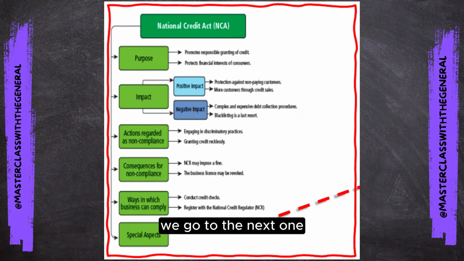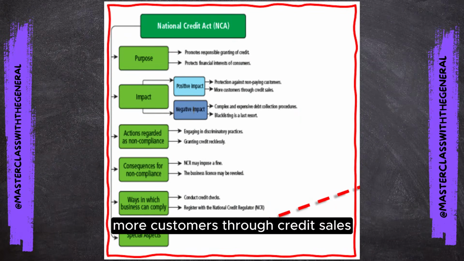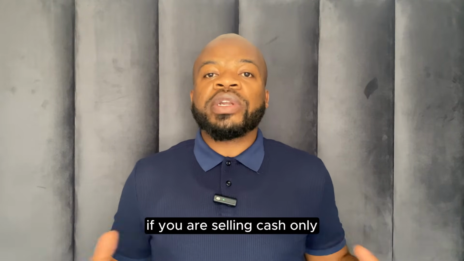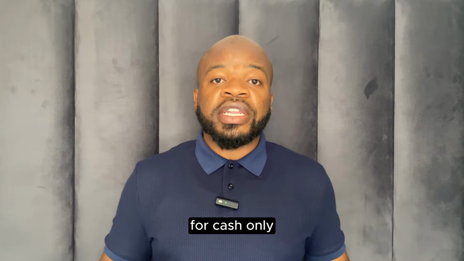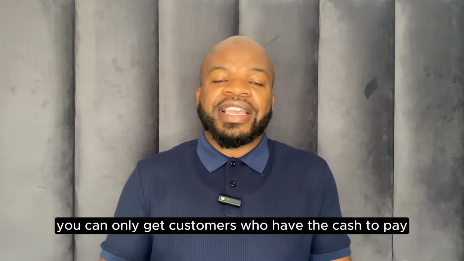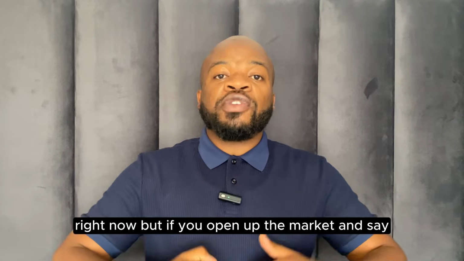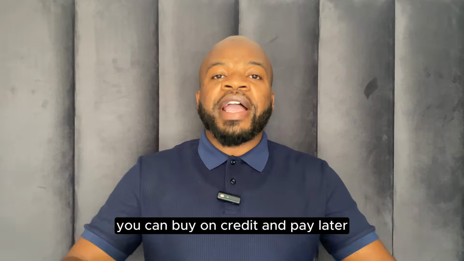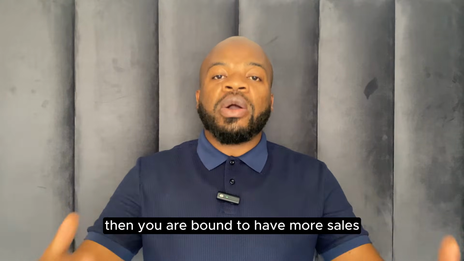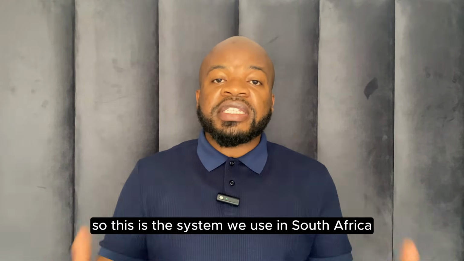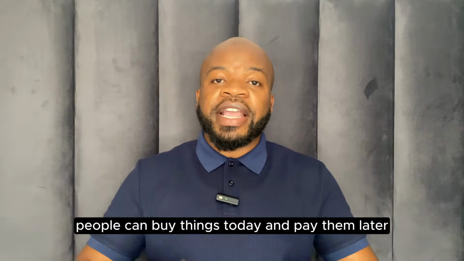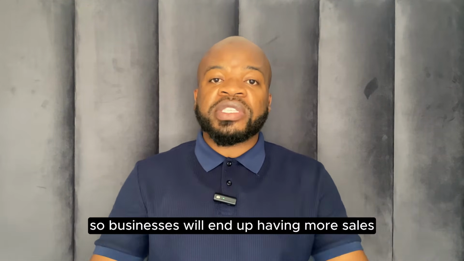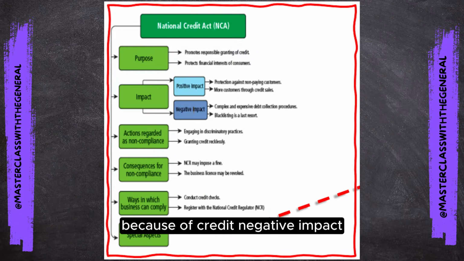We go to the next one, more customers through credit sales. So this is just basic maths, guys. If you're selling cash only, if you are selling your items for cash only, you can only get customers who have the cash to pay right now. But if you open up the market and say, even if you don't have cash, you can buy on credit and pay later, then you are bound to have more sales. So this is the system we use in South Africa. People can buy things today and pay them later. So businesses will end up having more sales because of credit.